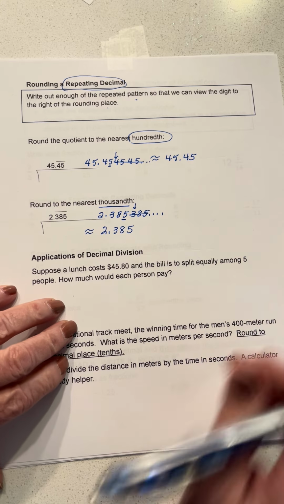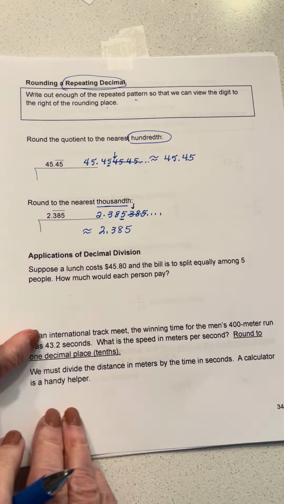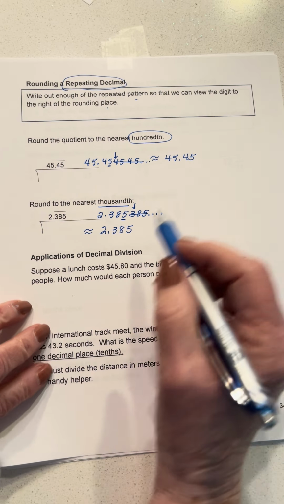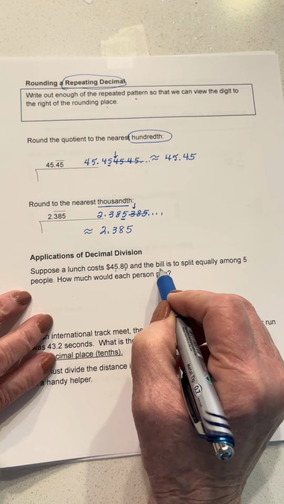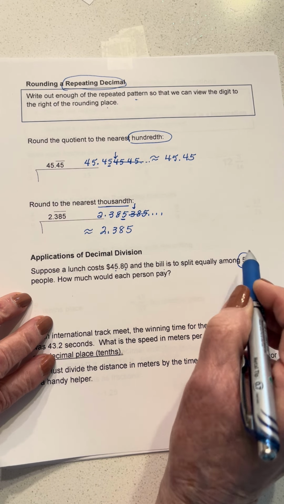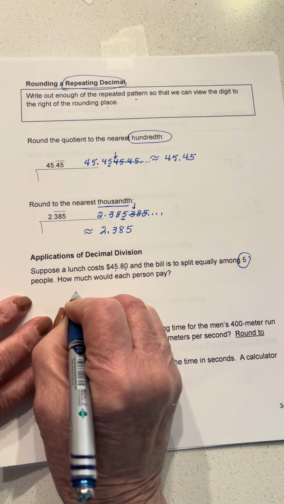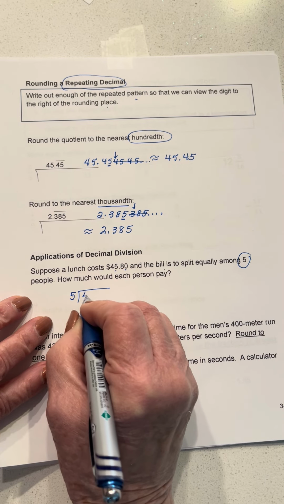We have a little application here so that we know that this might be useful. Suppose a lunch cost $45.80 and the bill is to be split equally among 5 people. So we're going to divide that by 5 to find out how much each person would pay.